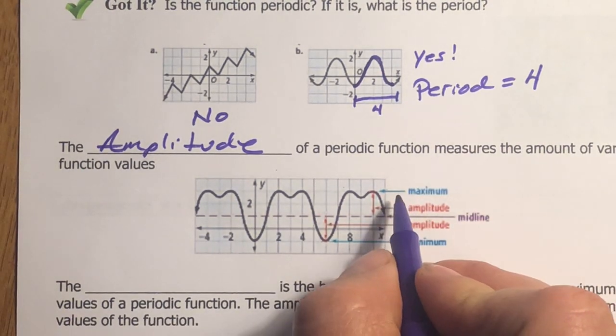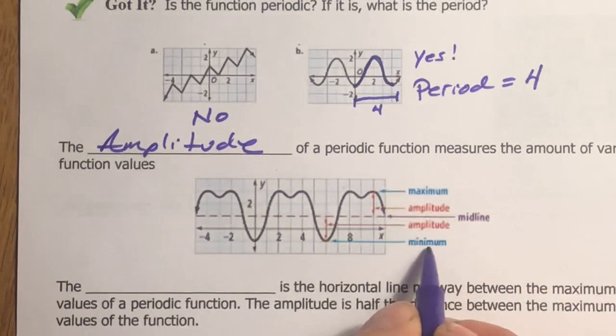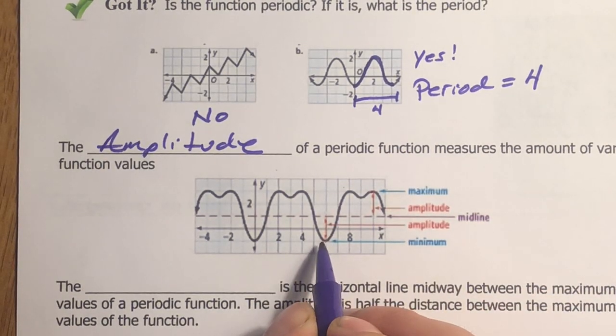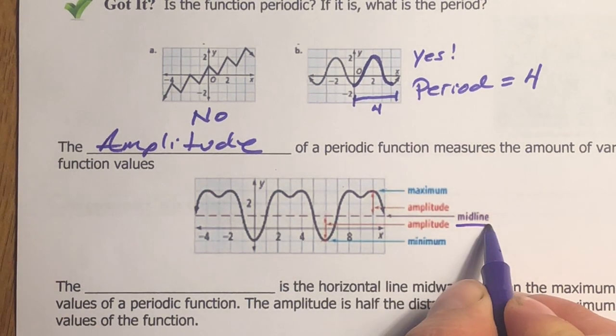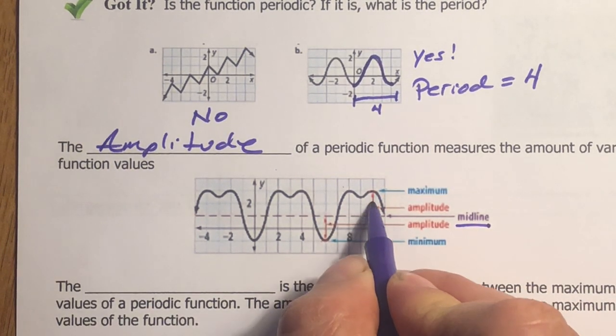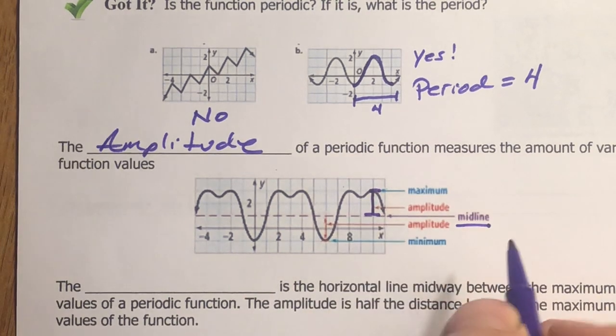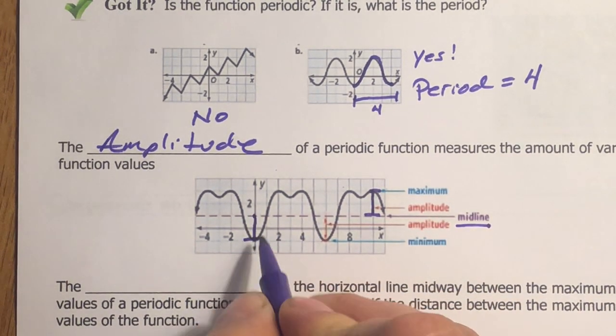If you notice on this graph, we have the maximum y value, we have the minimum y value, and halfway in between those is what we call the midline. My amplitude is from the midline to that maximum point, or from the midline to the minimum point.